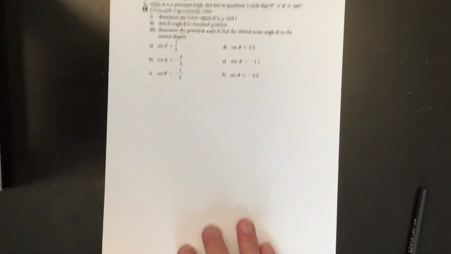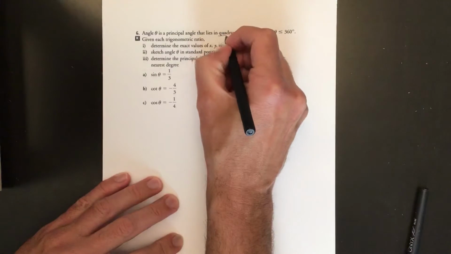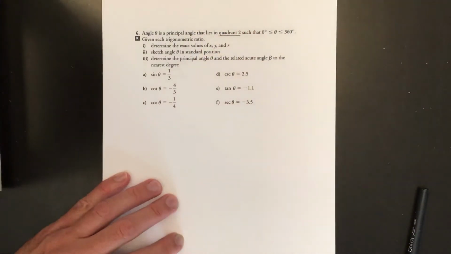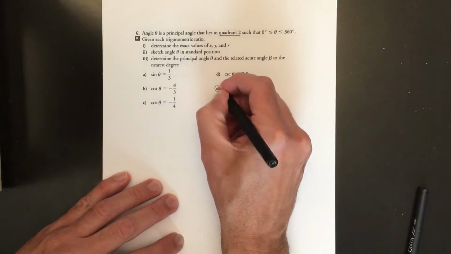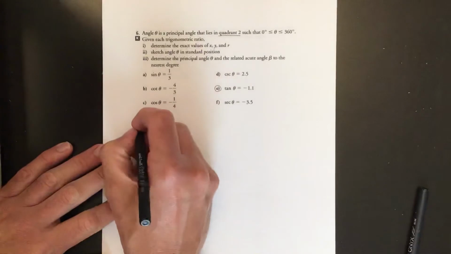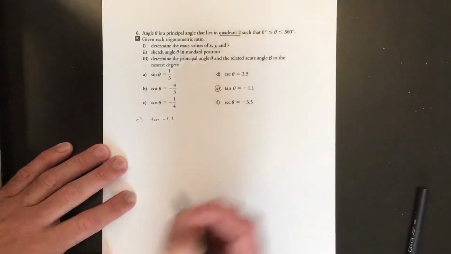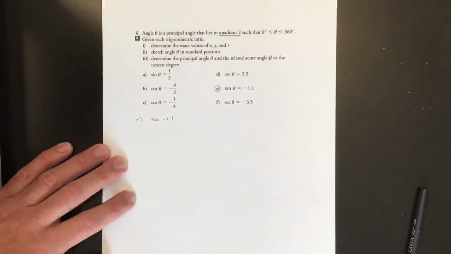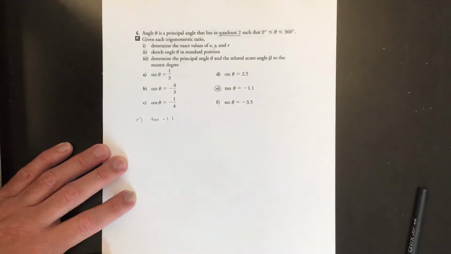The next one I wanted to look at is question 6, again, from 5.4. The question does tell us that we're in quadrant 2. So that's good. So we have a variety of them here. I'm going to look at E, tan of negative 1.1. Again, it's asking for the exact values of x, y, and r. So I need to change my decimal here into a fraction.